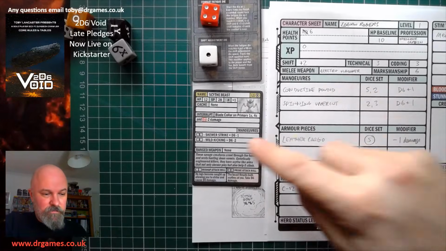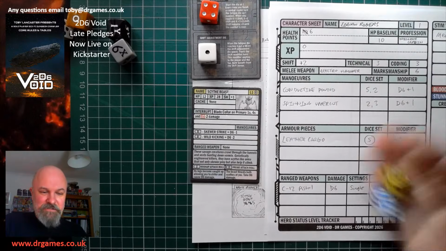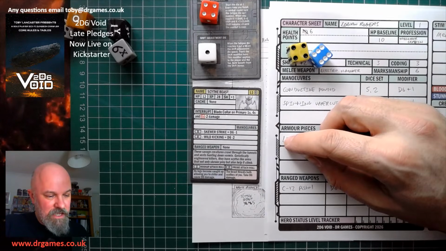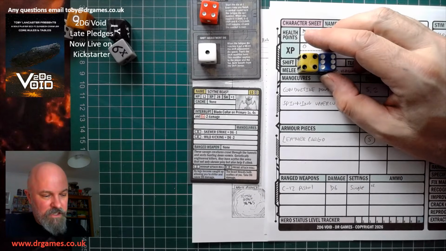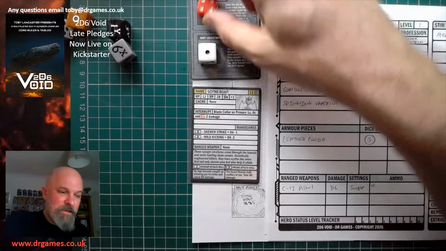Right, so it attacks. It has a 4-1 and a 2-3. It can't do it. It misses as well. Up to round 5.